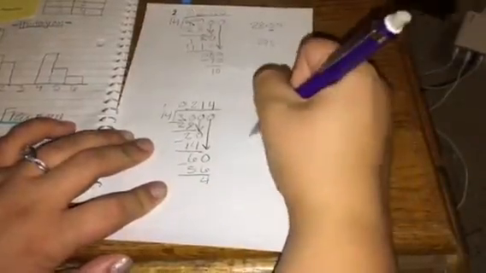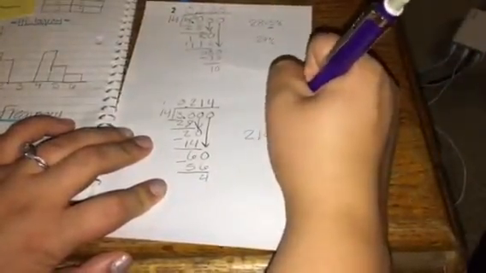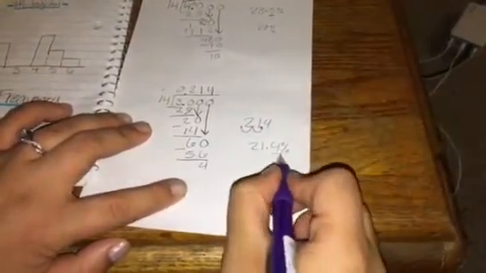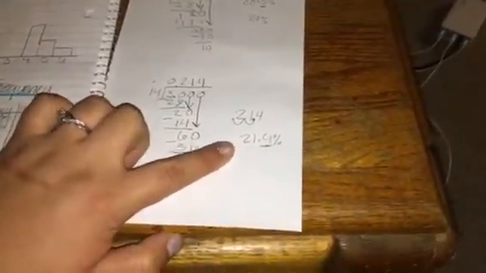But at this point, I already went out 3 decimal places, so I have 2, 1, 4. I'm going to move my decimal 2 places over, so now I'm left with 21.4%. I'm going to look at this 4 right here and say, am I going to keep the 21 or am I going to round it up? I'm going to keep it at 21%. And so 3/14 is going to become 21%.